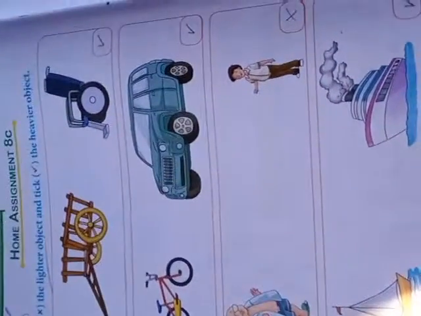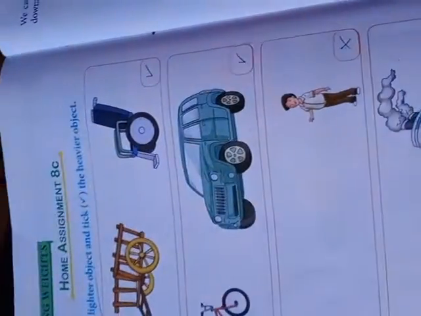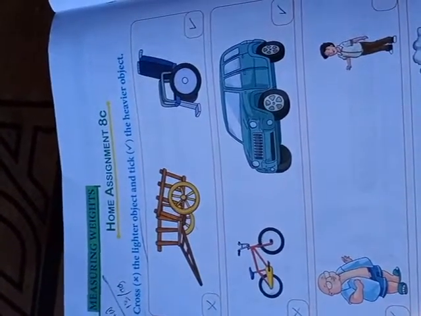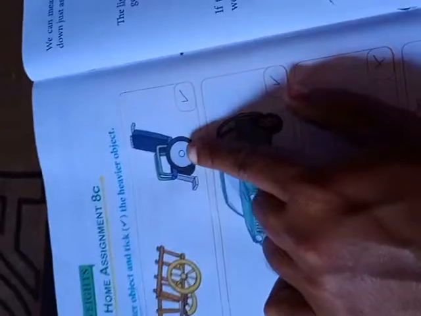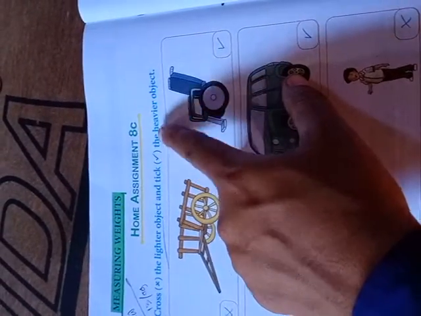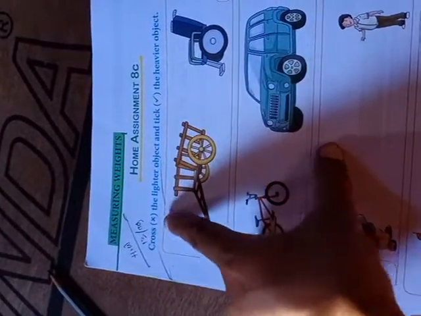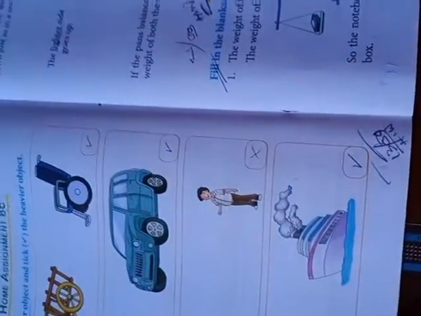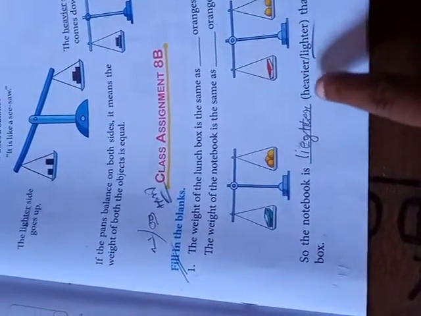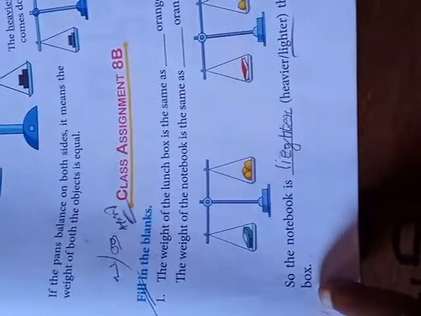So, measuring weight: which one is lighter or which one is heavier? Obviously this one is heavier, so if it is a heavier object, we should tick here. If it is a lighter object, we should cross here. Next, is the notebook lighter or heavier than the lunch box?